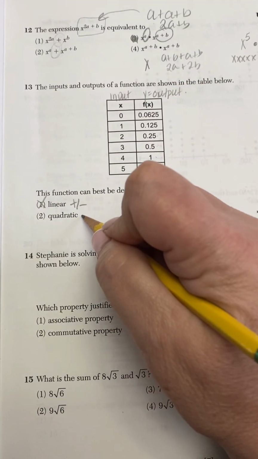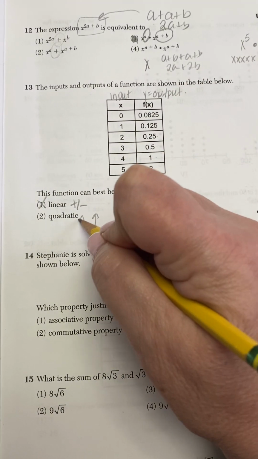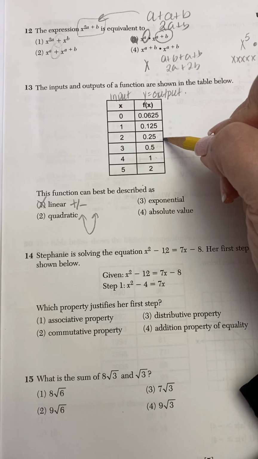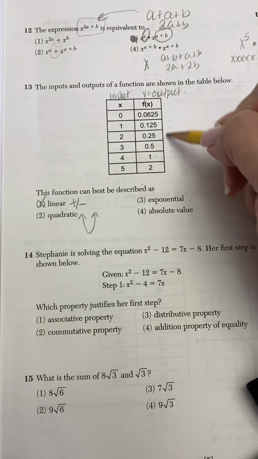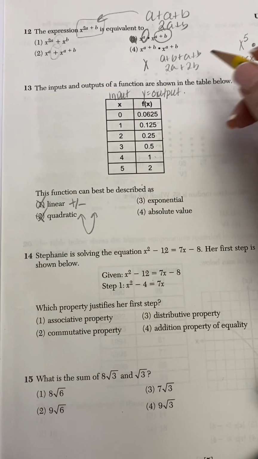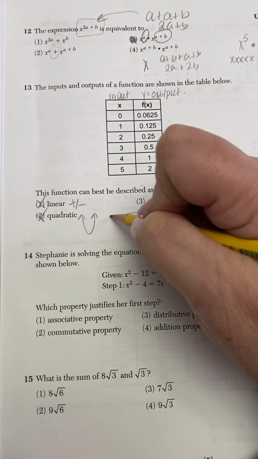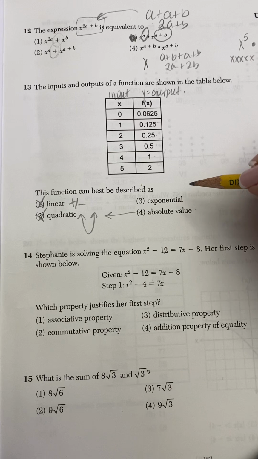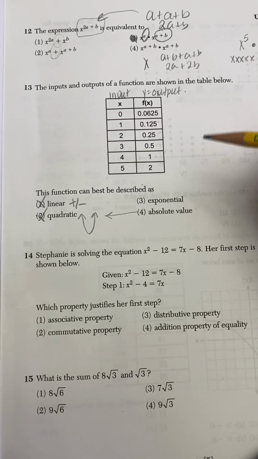Quadratic is that U shape, which means when you have a table, you would have a vertex in the middle, and then your points would be symmetric on either side, and that's not happening here either. Absolute value is very similar to quadratic, except that all of my y values would then be positive.